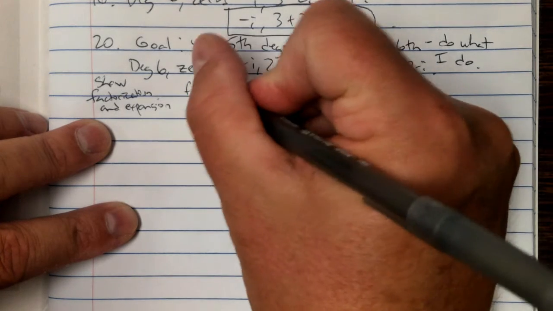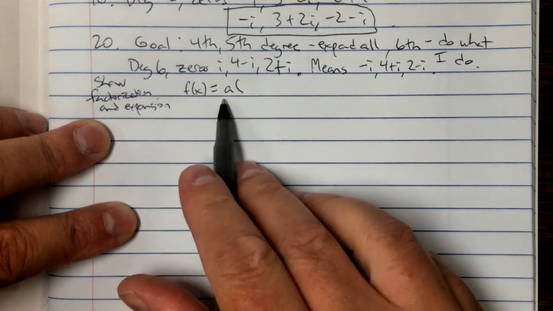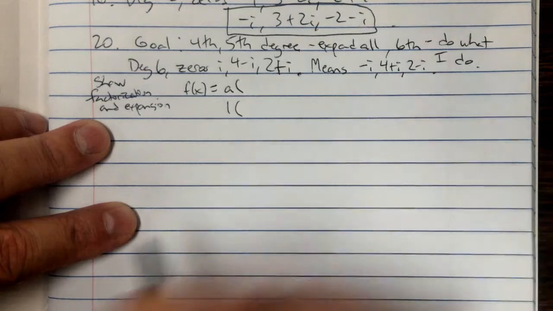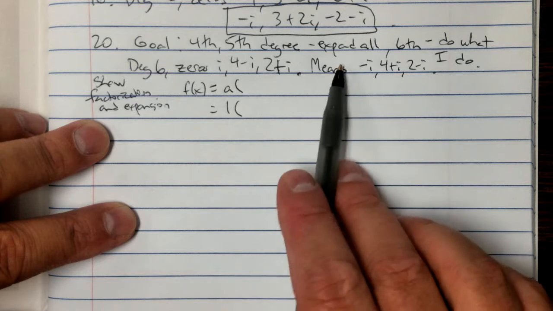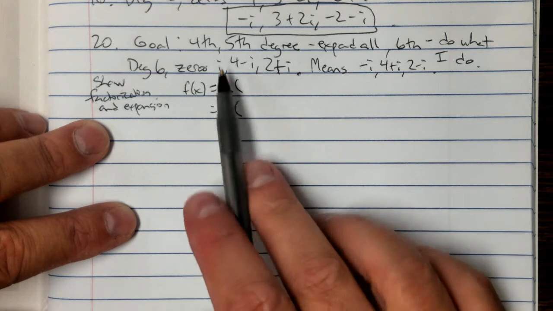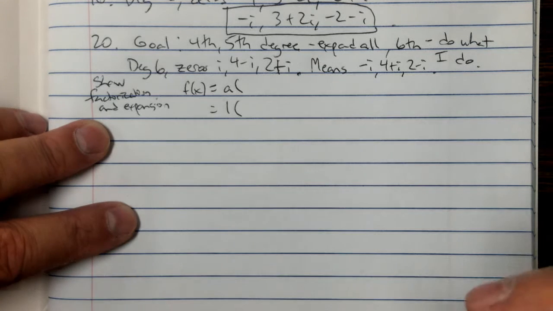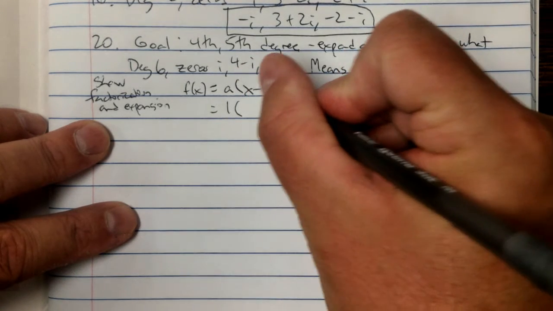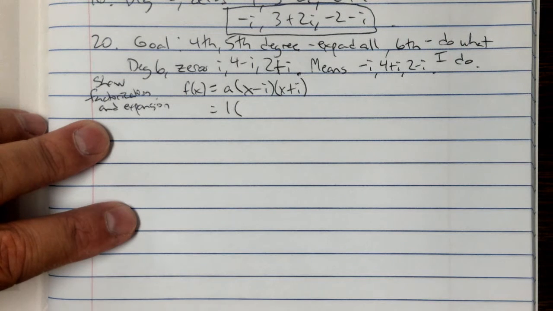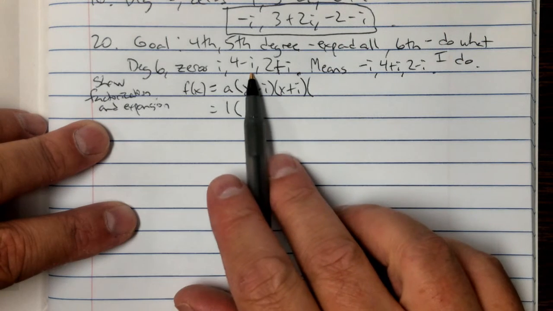So we have f of x equals a, which we're going to assume is 1 on the very next step. And then we take each of the terms, and I'm going to put 2 terms in a row, like the i and the negative i terms, back to back, for it to make sense. And it's also going to be easier to expand that way. So I'm going to have x minus i, x plus i. So that's 2 of them. And then you have your 4 minus i.